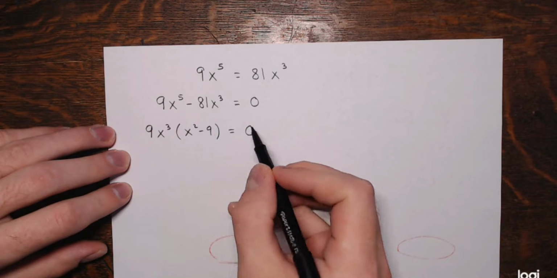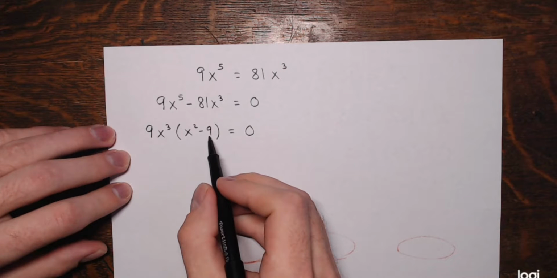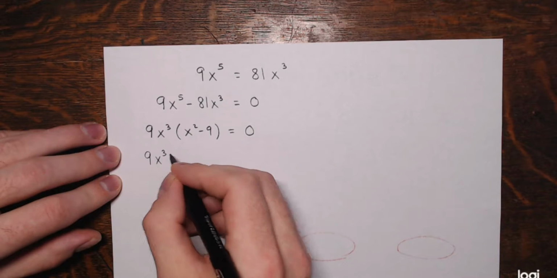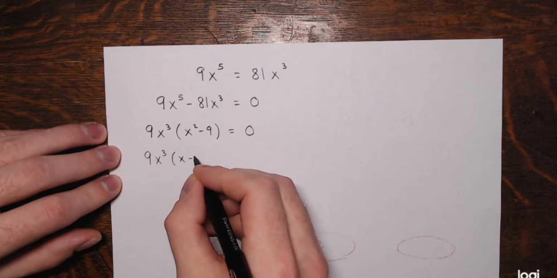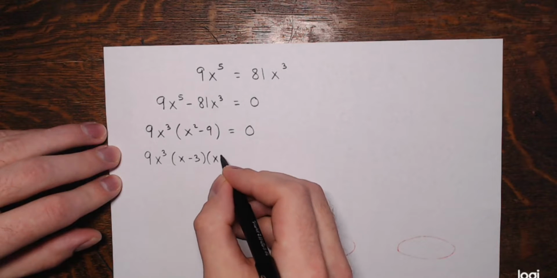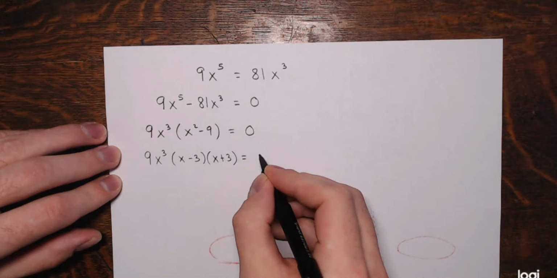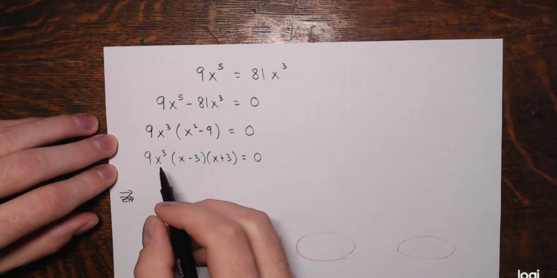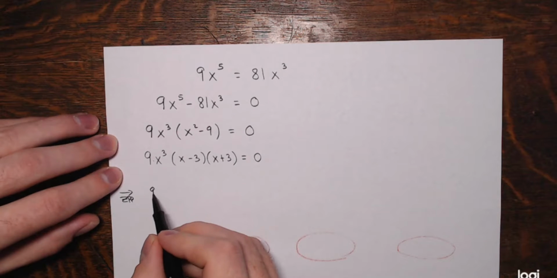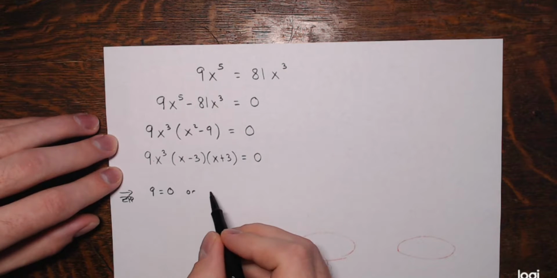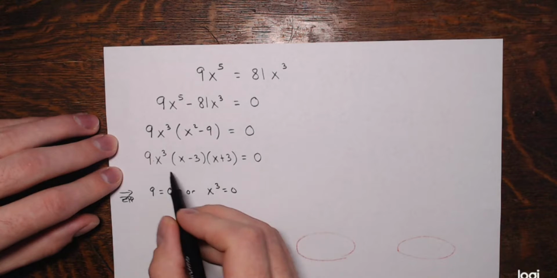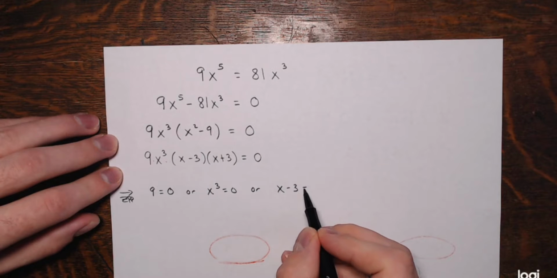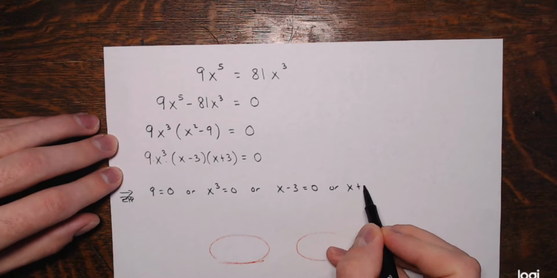But then this x squared minus 9 can factor. Right? That's another difference of squares. So we have 9x cubed times, and then this factors to x minus 3 times x plus 3. Alright, and then by the zero product property, now you could say 9 is a factor as well. You could say either 9 equals 0 or x cubed equals 0 or x minus 3 equals 0 or x plus 3 equals 0. Right, one of those factors equals 0.